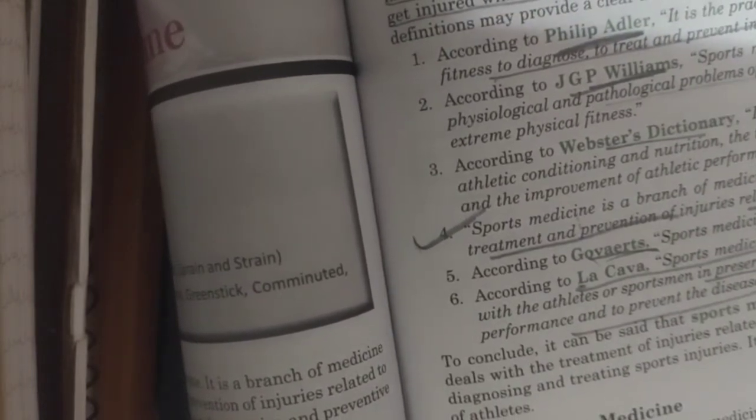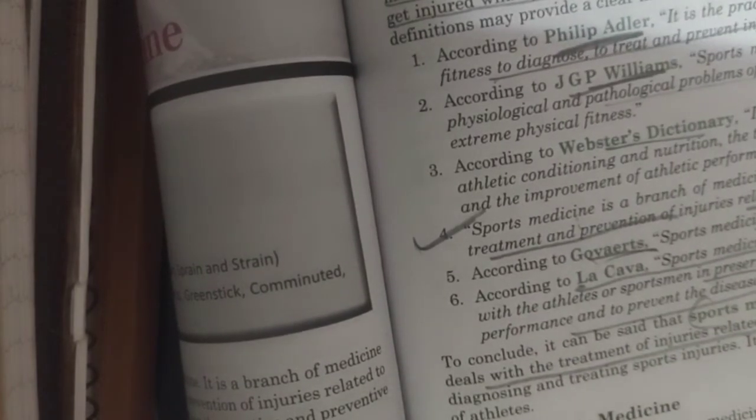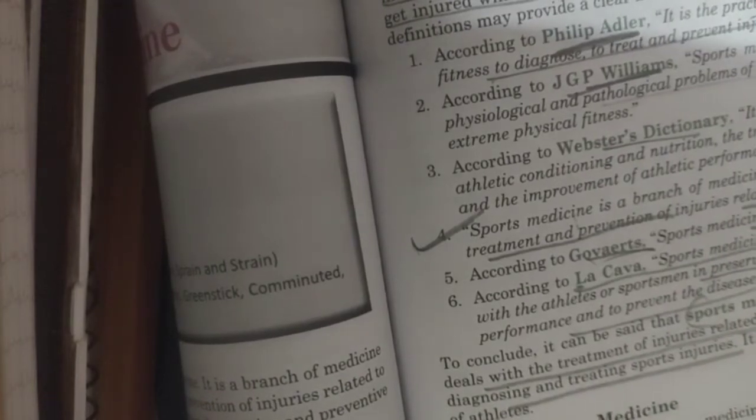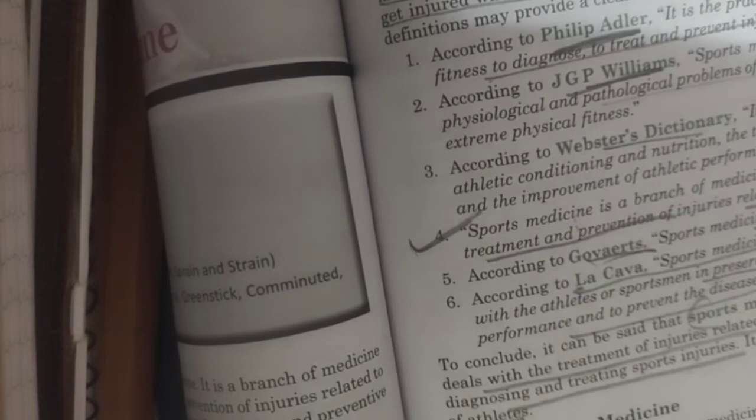Alright, to conclude, it can be said that sports medicine is a branch of medical science which deals with treatment of injuries related to sports and games. It helps in preventing, diagnosing, and treating sports injuries. It lays stress on improving sports performance of athletes.